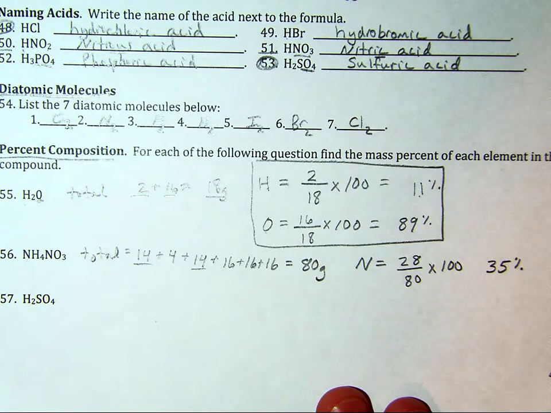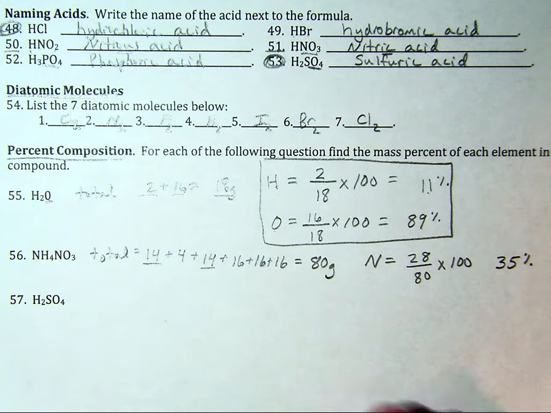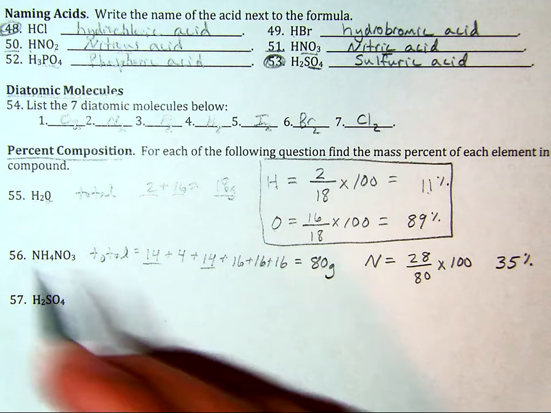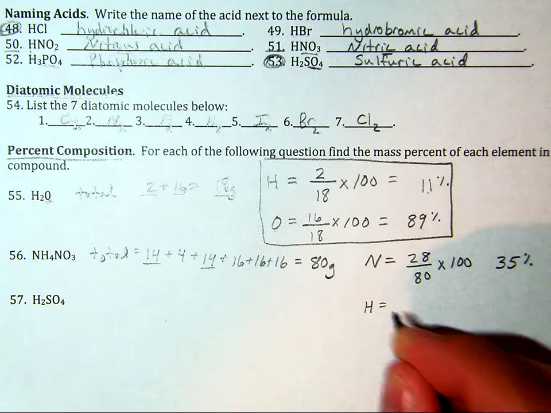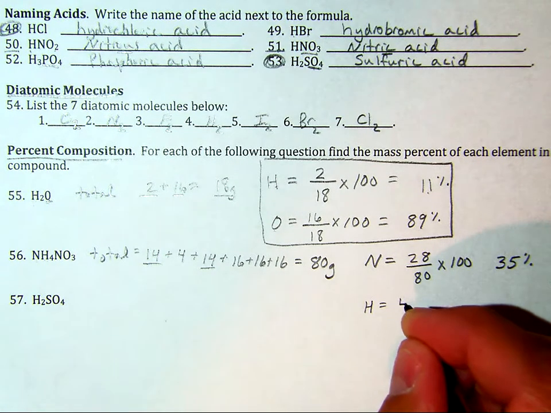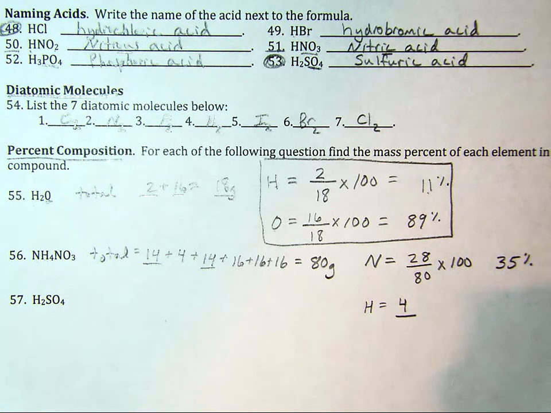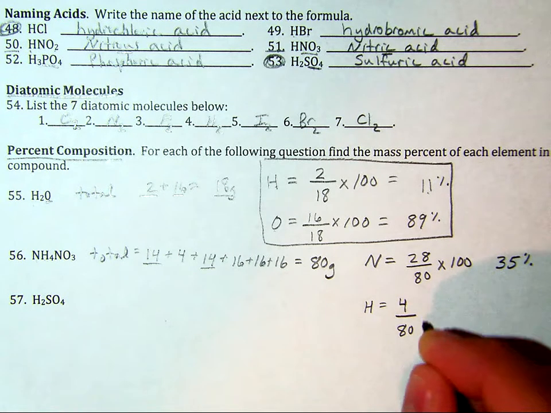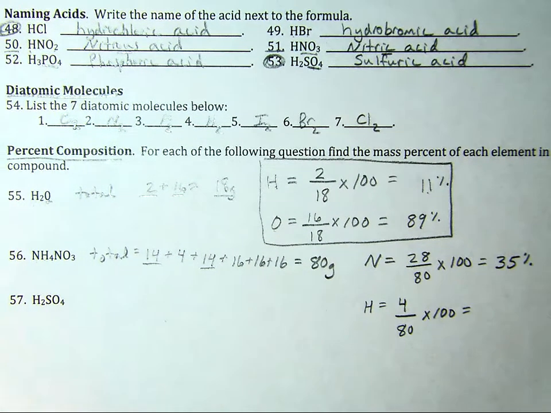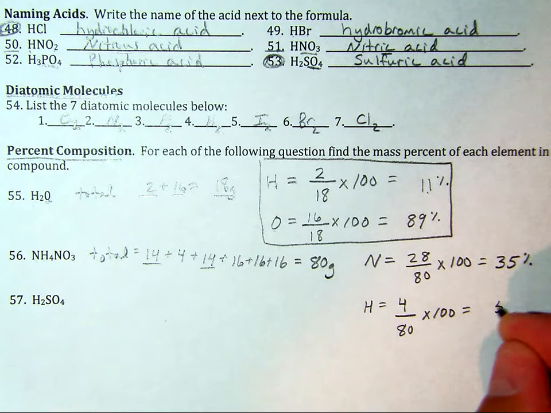Okay, 35% from the nitrogens. Now, there's more elements than just nitrogen. Let's do hydrogen next. Hydrogen, there was 4 of them, so the total mass from the hydrogens was 4 grams, divided by the total for the compound, which was 80, and times by 100. So 4 divided by 80, and then times by 100, I'm getting 5%.